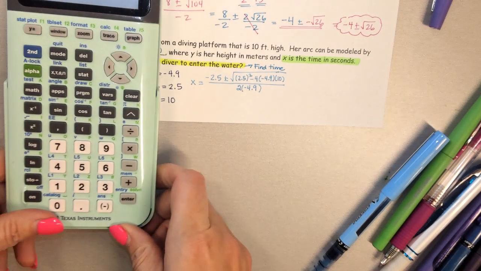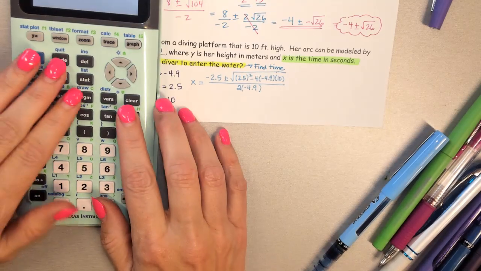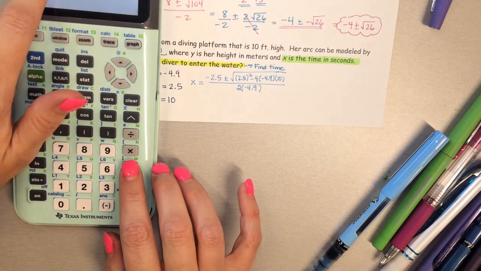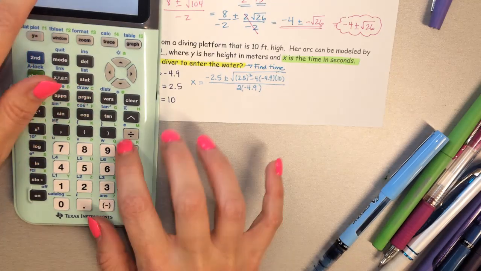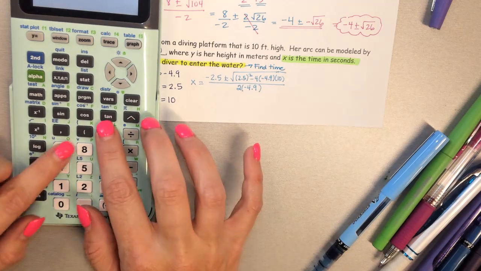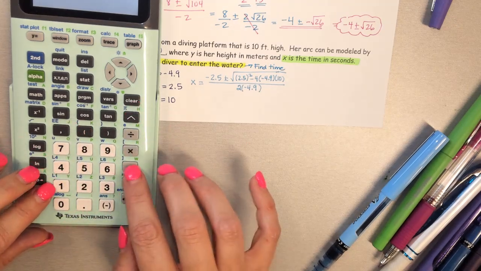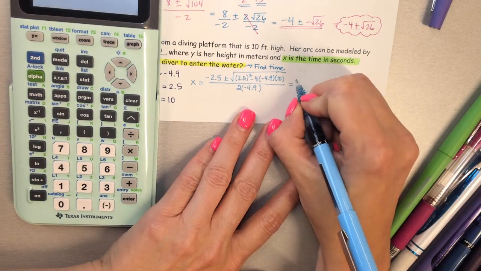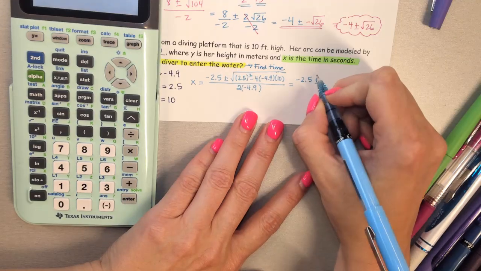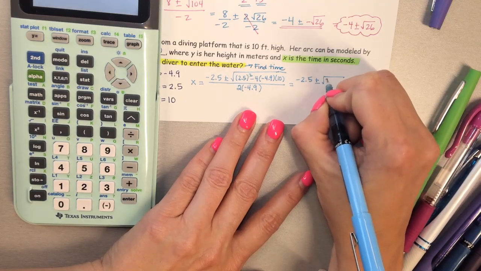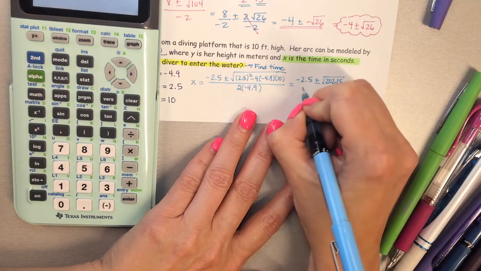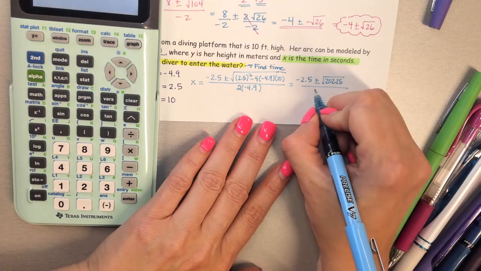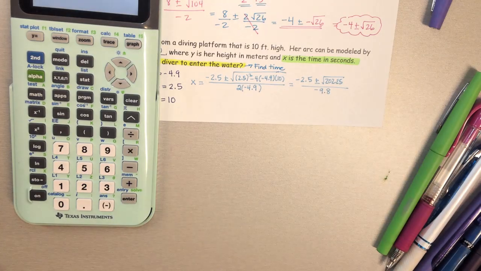If you have something that turns out nicely, so I have 2.5 squared minus 4 times negative 4.9 times 10, I get an ending decimal, something that doesn't go on forever. I think it's easier to work with that, and then I know this is going to be a nice number as well. Then I'm going to put that in my calculator.